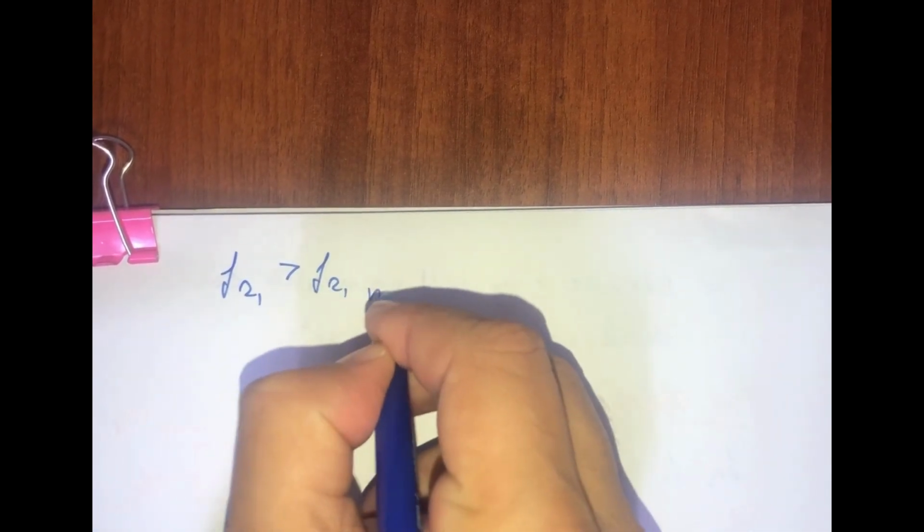Now, if slipping is going to take place, the condition is that Fr1 is greater than Fr1 max.